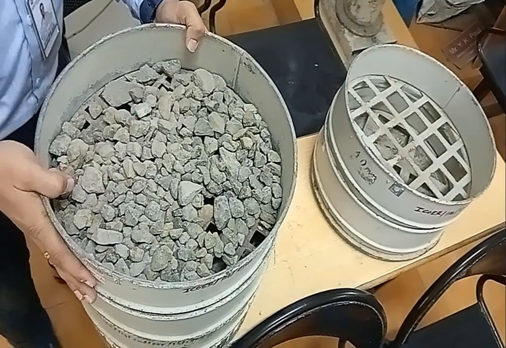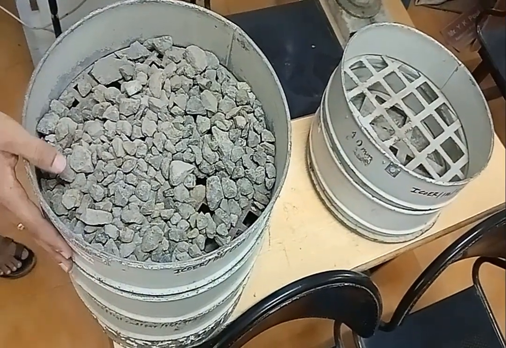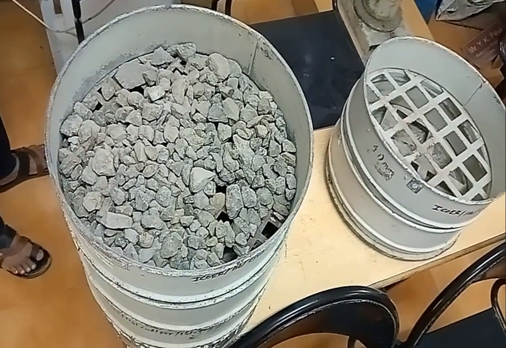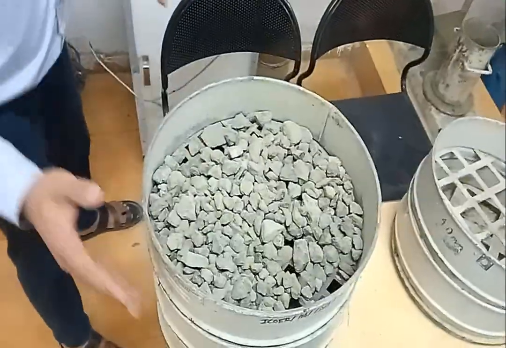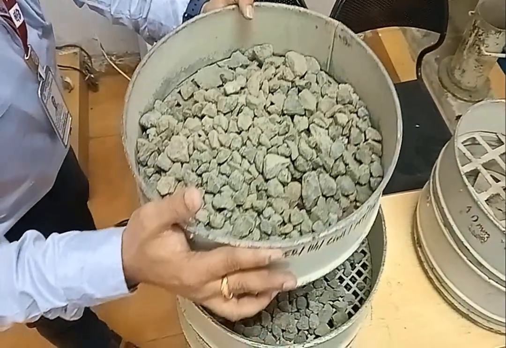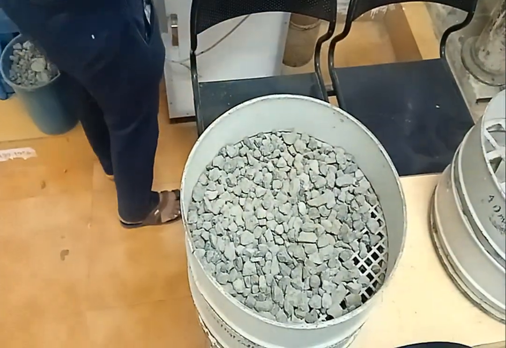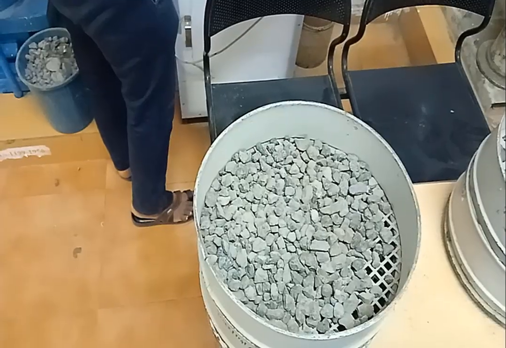So now we are going to take the weight. You have to ensure that the tare weight of this particular container is 0. Now I am going to pour the aggregates in the 20 mm sieve.